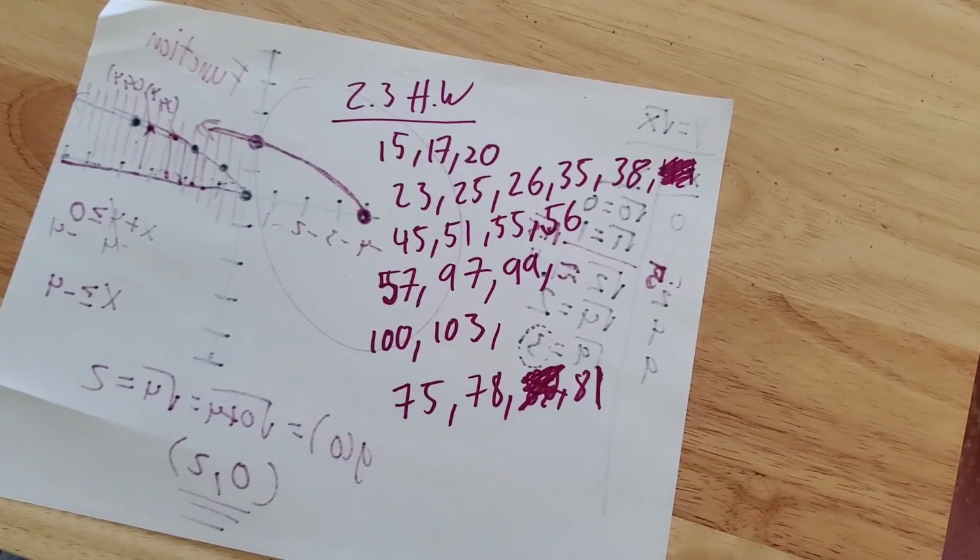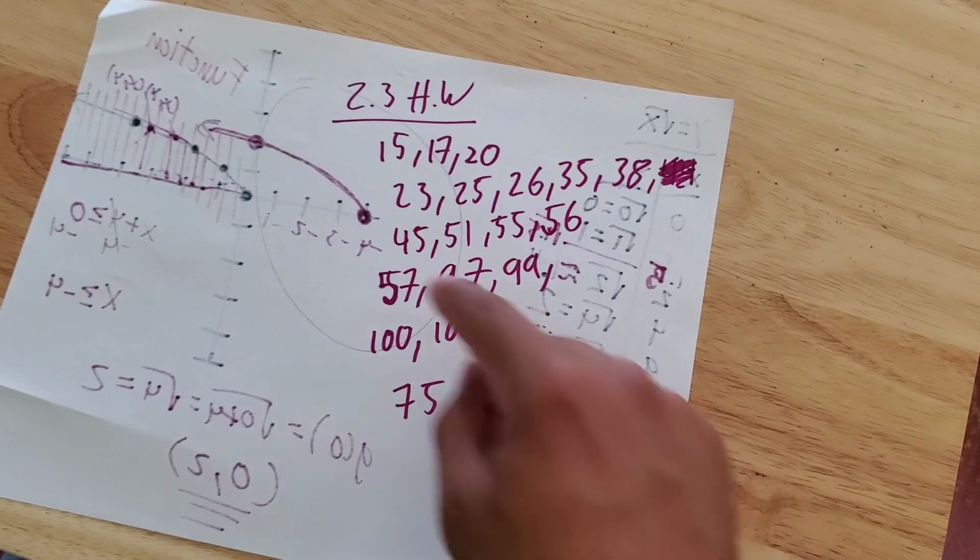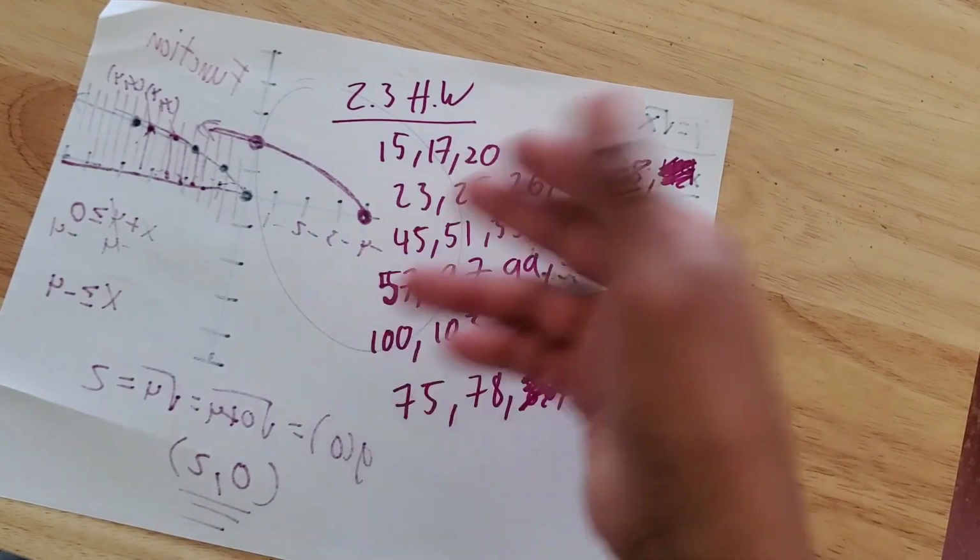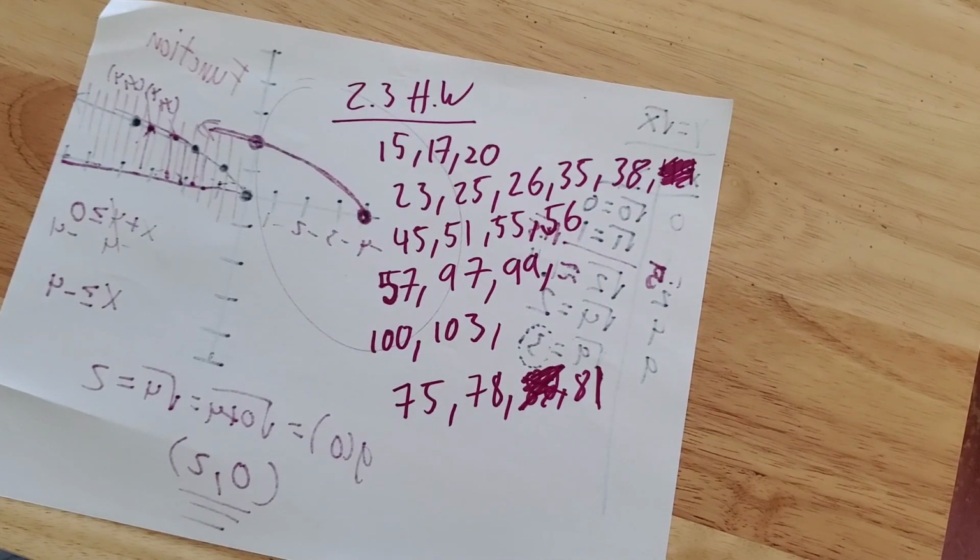Because these three are roughly the same. A lot of these are finding the domain. So just do a couple of them. But see if you can finish them.